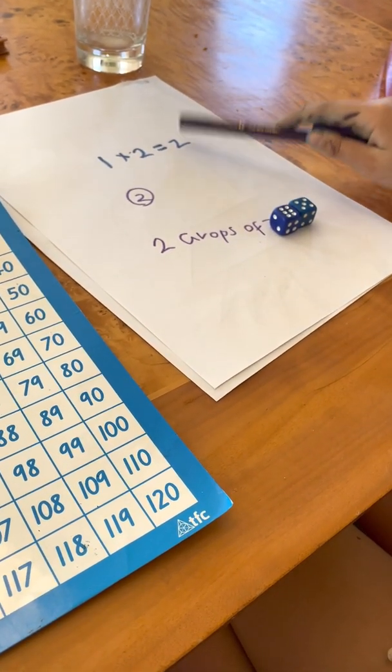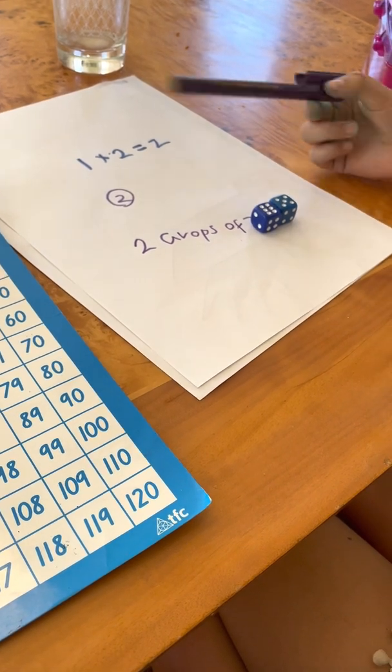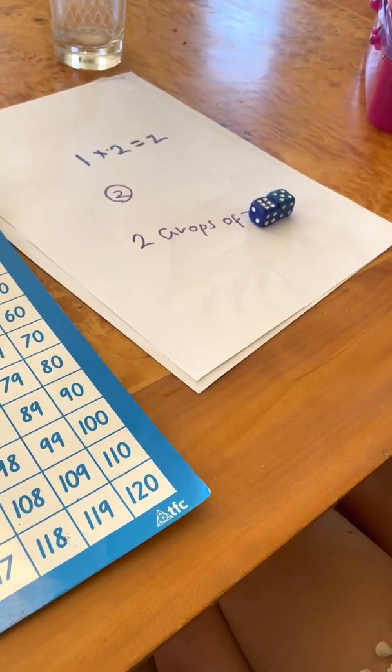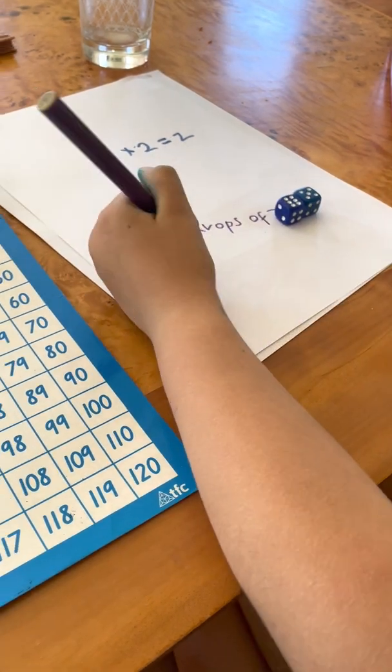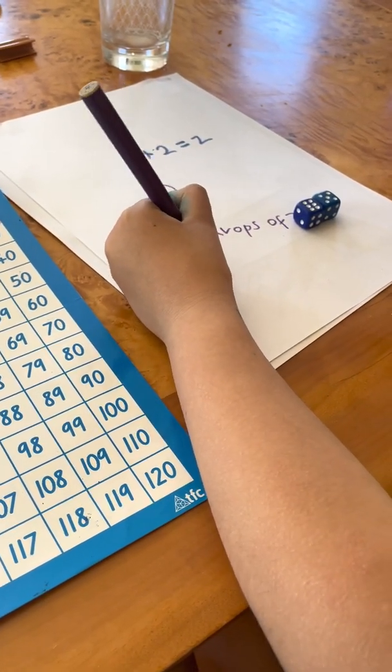Am I allowed to do it the same way as that? You can do a number sentence, but you could do something more interesting that would show it, which would help someone else figure it out who wasn't sure, maybe.